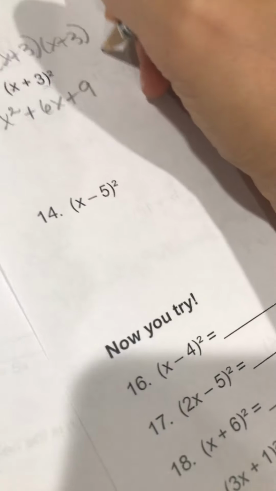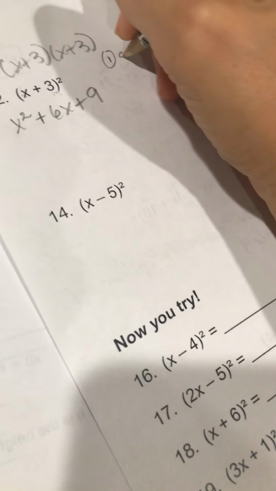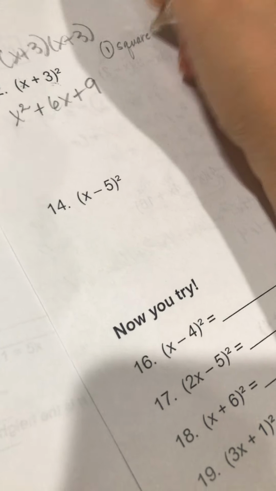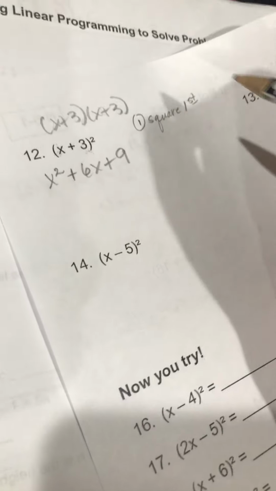Okay, so let's write that step out. You're going to square your first number, okay?